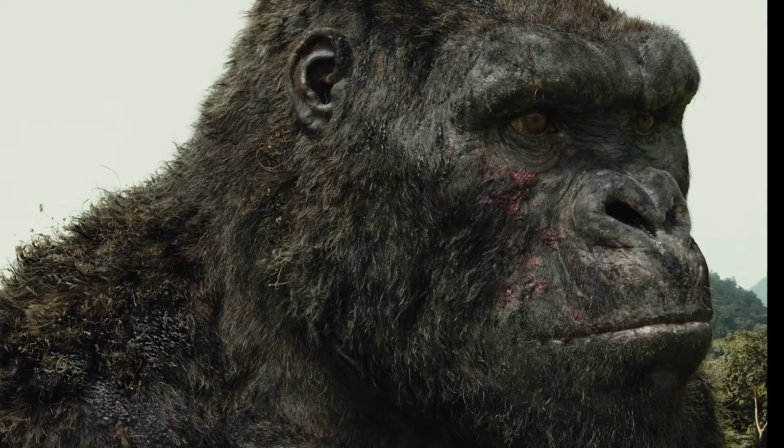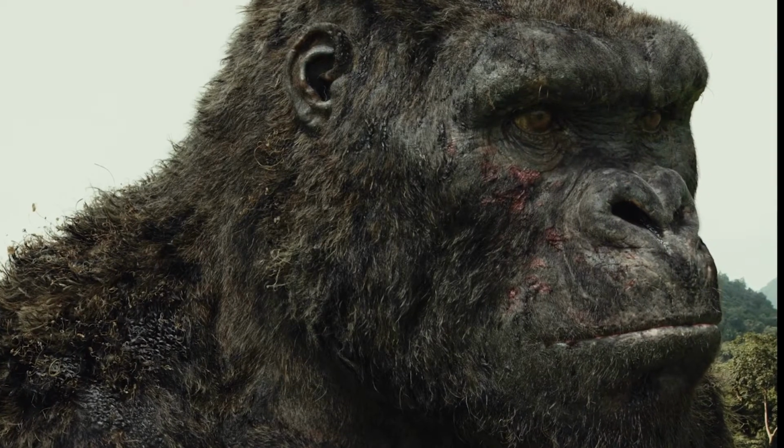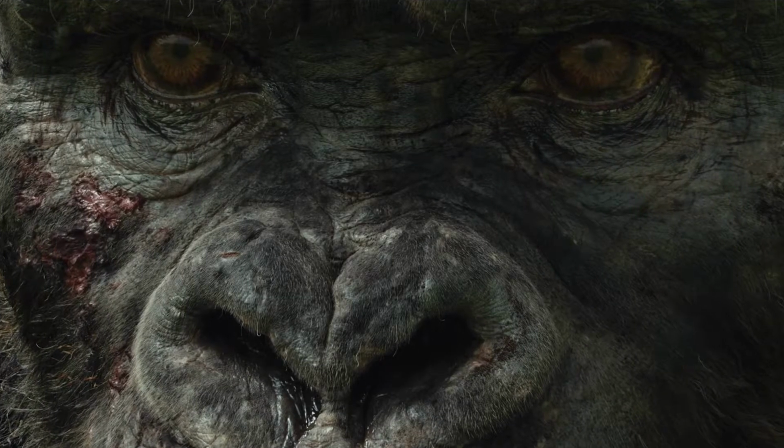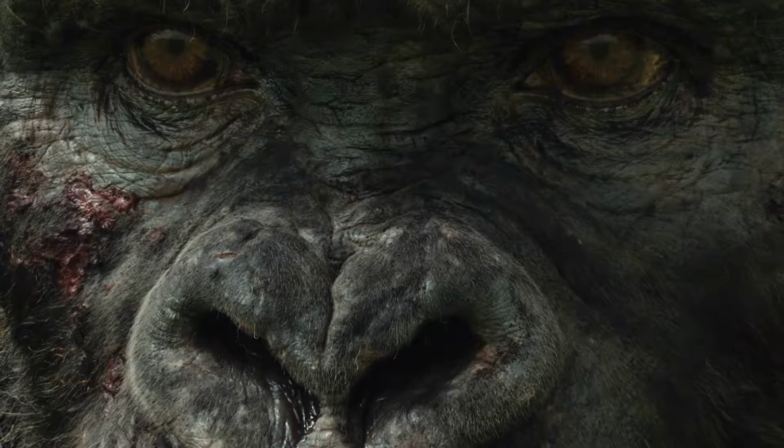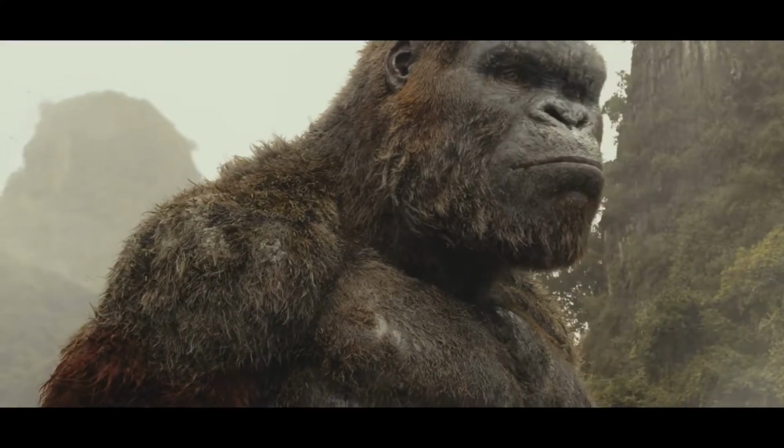So when Kong takes all this damage through the course of the film, the only way he could emote was really through facial expression. Scott Benza, who was the animation supervisor on the show, had a huge challenge in terms of how to communicate just how much of an impact this had on Kong.